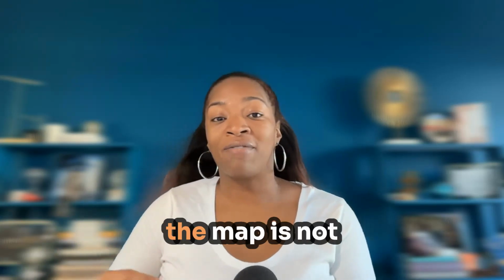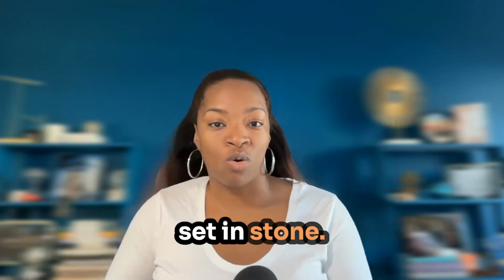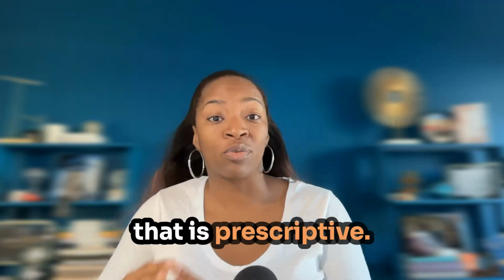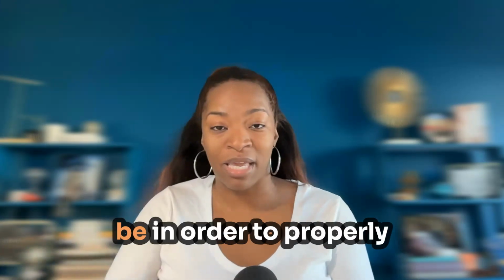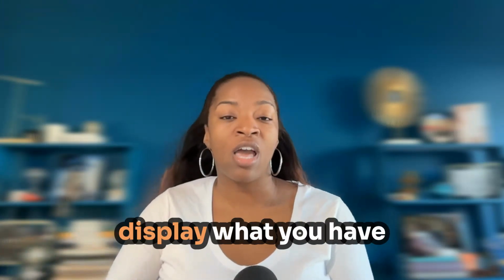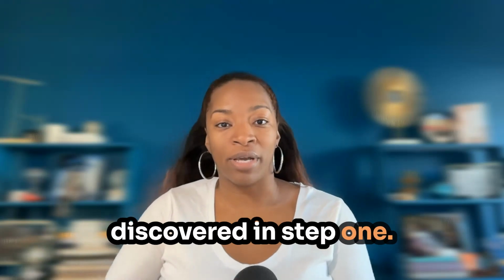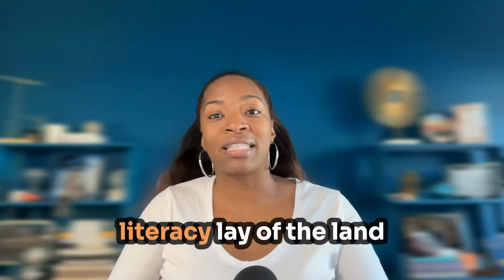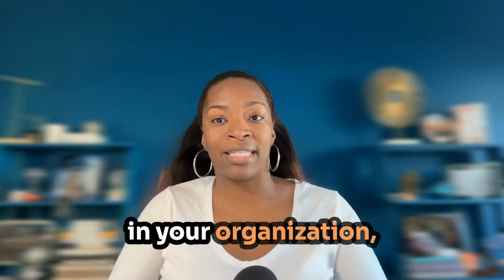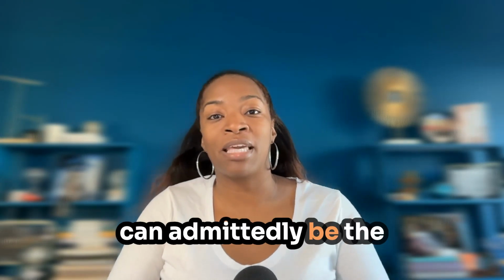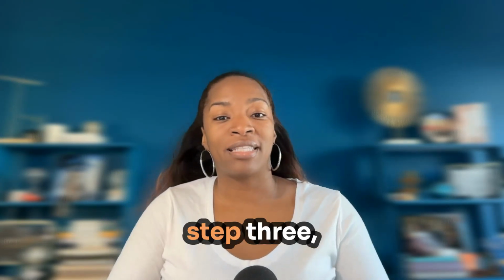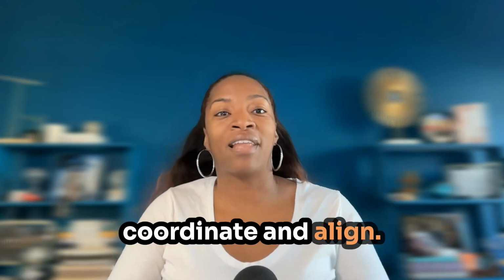The format of the map is not set in stone. That is not something that is prescriptive. The format of the map should align with whatever it needs to be in order to properly display what you have discovered in step one. And once you have a sense of the health literacy lay of the land in your organization, it's time for the most important and what can admittedly be the most challenging step. Step three, coordinate and align.